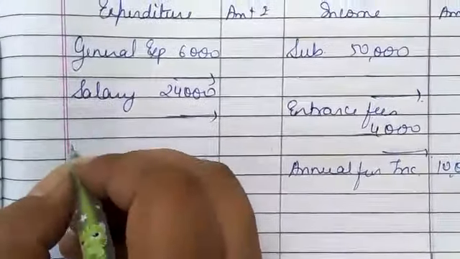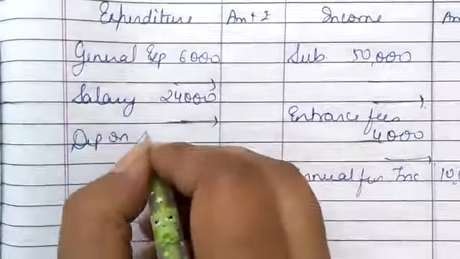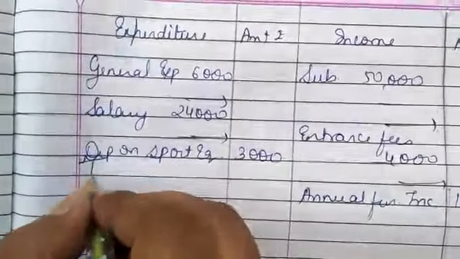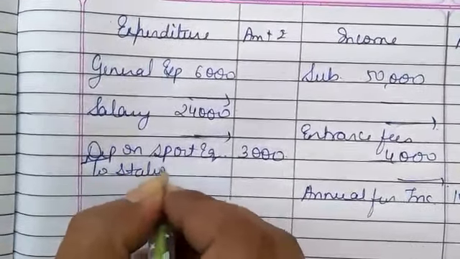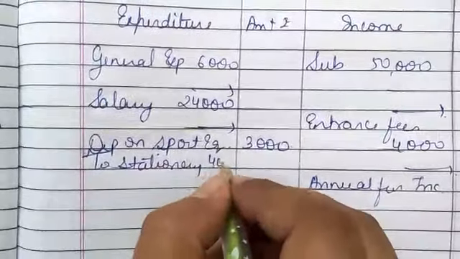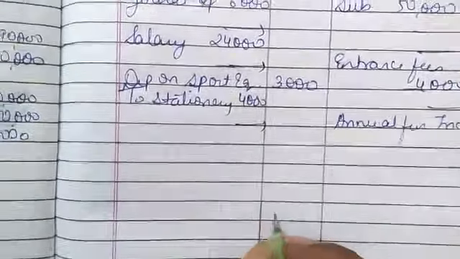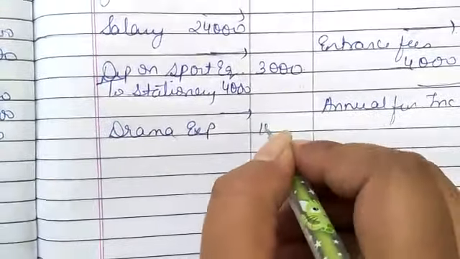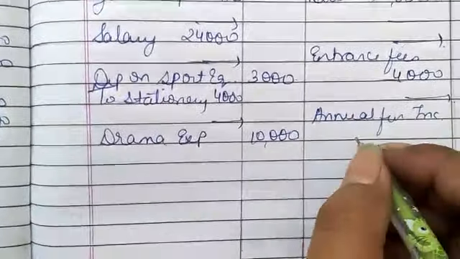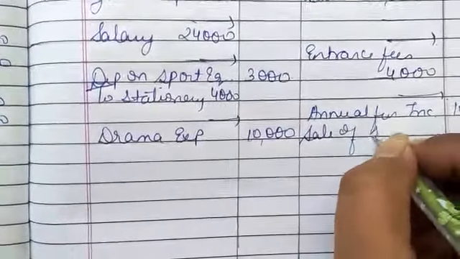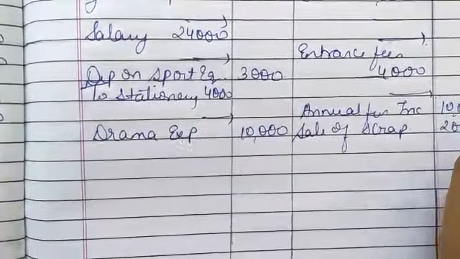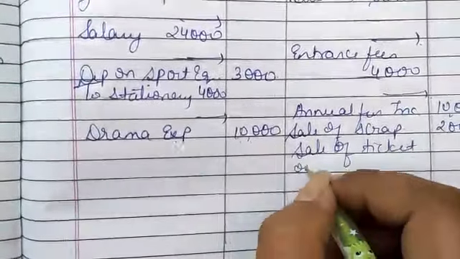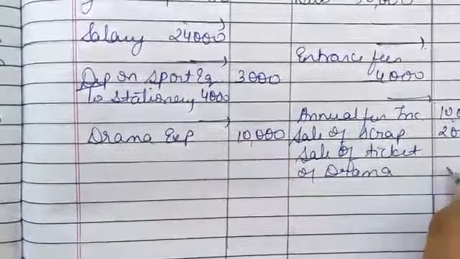Then after we have on the debit side depreciation on sports equipments 3000. Then stationery, amount is 4000. Adjustment, so leave the space for the same. Then drama expense, amount is 10,000. Then sale of scrap, 2000. Then sale of ticket of drama, amount is 20,000.